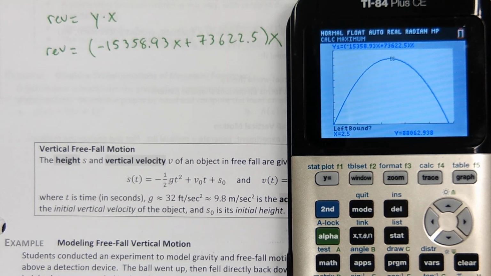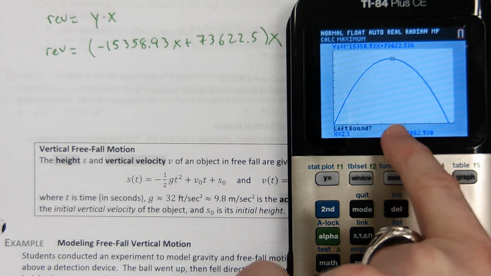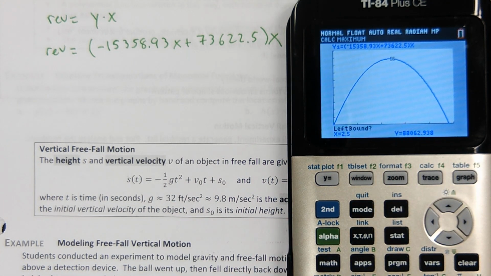Hey, you guys want to see something that I actually learned recently from Miss Hamill? You know how it says left bound? You could either scroll left or you could just type to the left. You guys can see that the answer is somewhere between 2 and 3, right? I'm going to hit 2, enter.